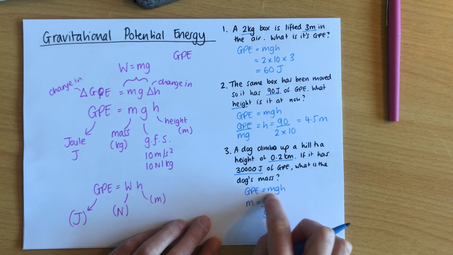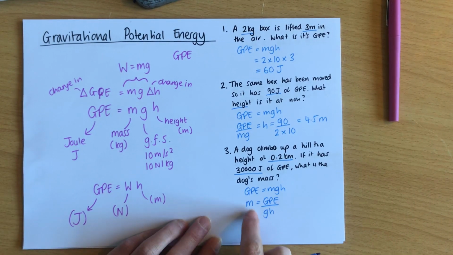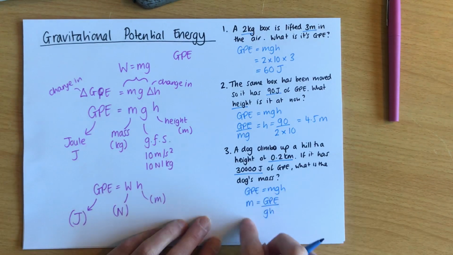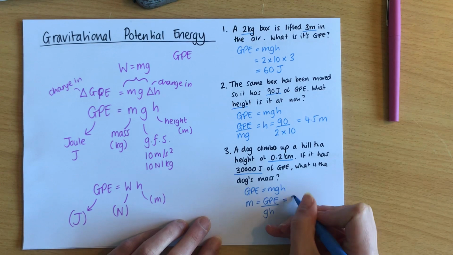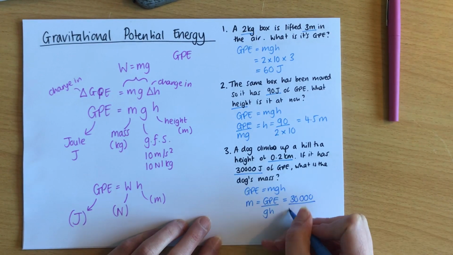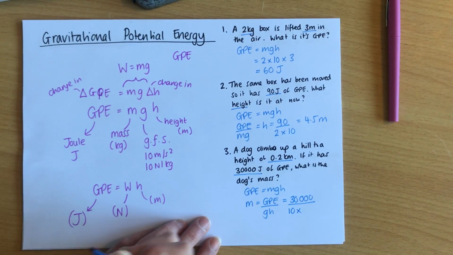I want m on its own, so I'm going to move the g and the h over to this side. And personally, I prefer to have the subject on the left, so I've written it this way round. Up here I didn't, but generally I do. So I've got 30,000 joules divided by g, which I know is 10, and then times that by the height. Now the height is 0.2 kilometres.